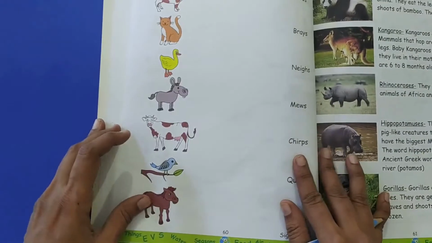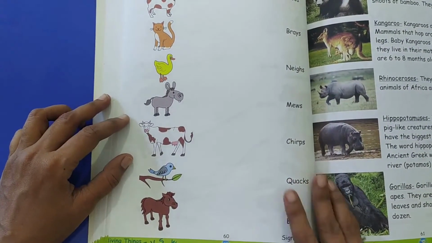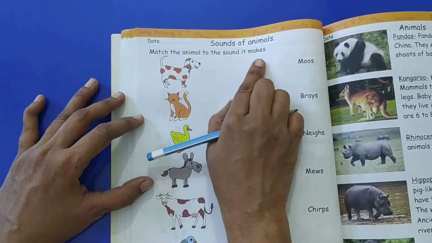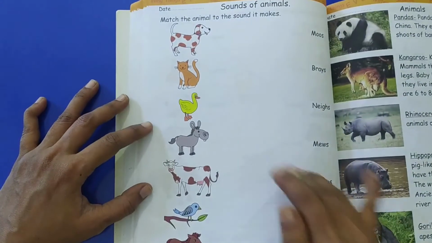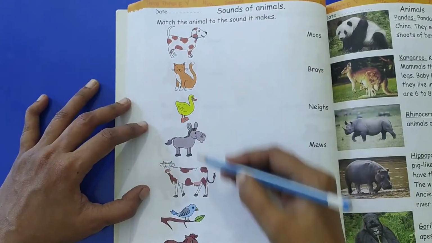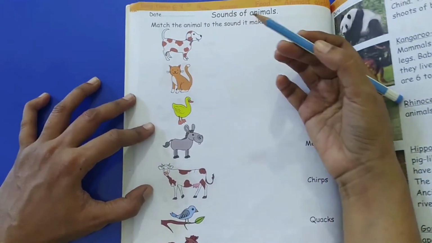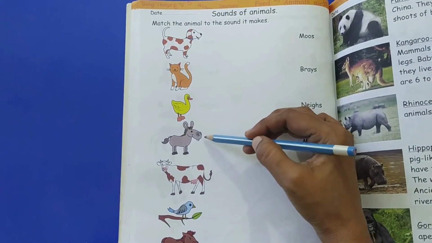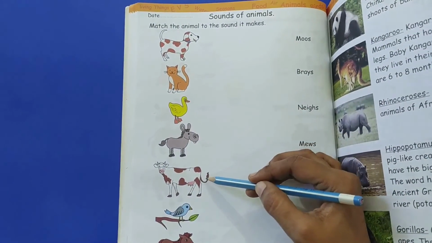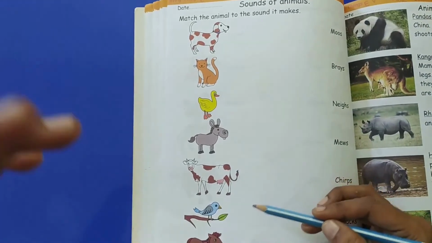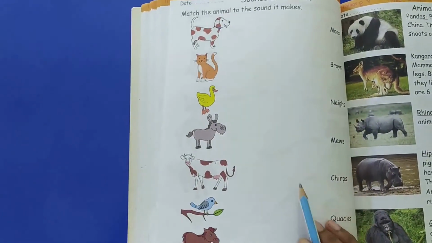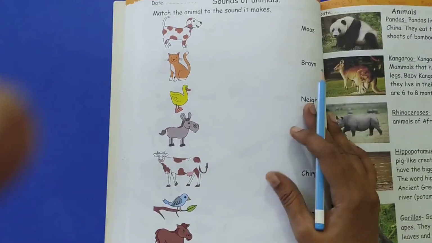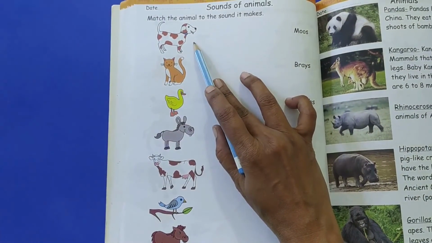Now, let's move to the last activity for today. Page number 60. Match the animal to the sound it makes. So, here you have some animals. Okay, like we have a dog, cat, duck, donkey, cow, bird, and a horse. So what sound does a dog make?